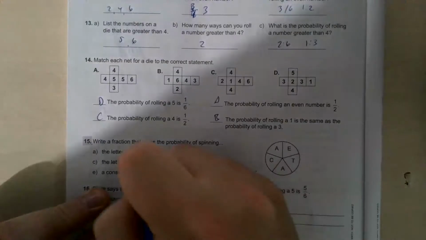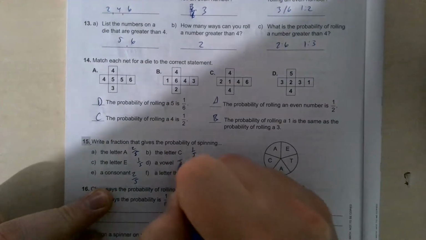Write a fraction that gives the probability of spinning the letter A. Okay, that would be, this one's 2 out of 5. The letter E is 1 out of 5. A consonant is 1, 2, 2 out of 5. The letter C, 1 out of 5. A vowel, 3 out of 5. A letter that appears in the word Canada. So 3 out of 5.